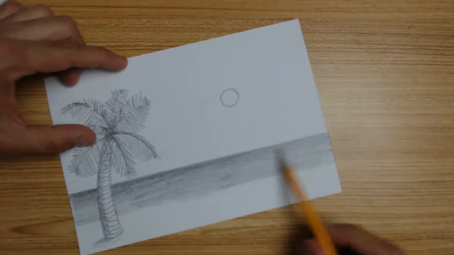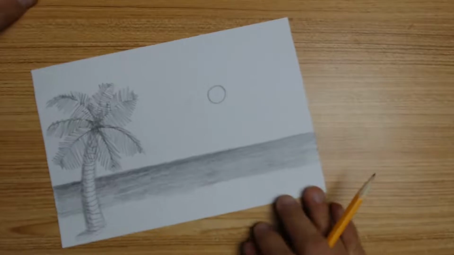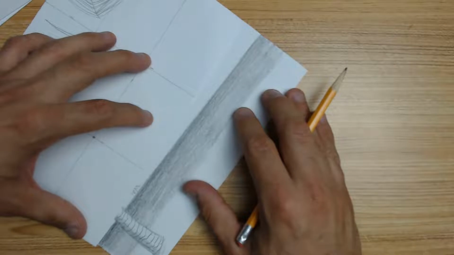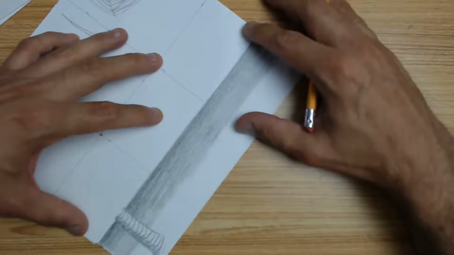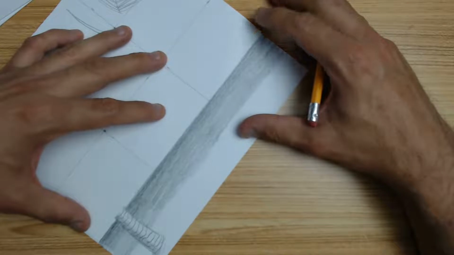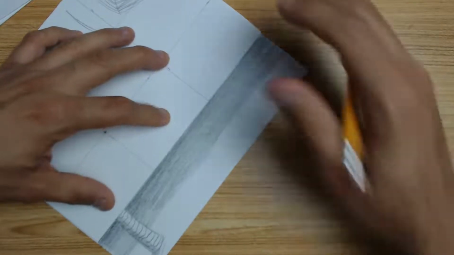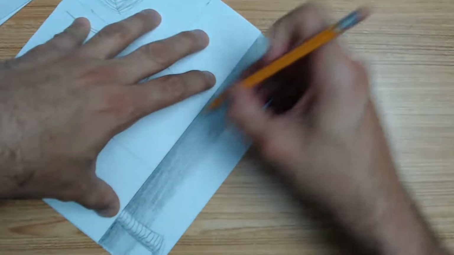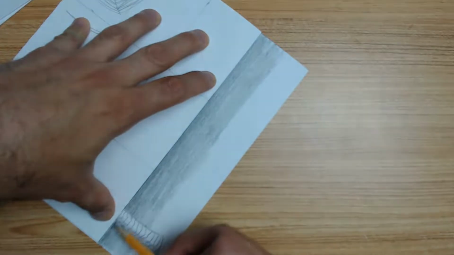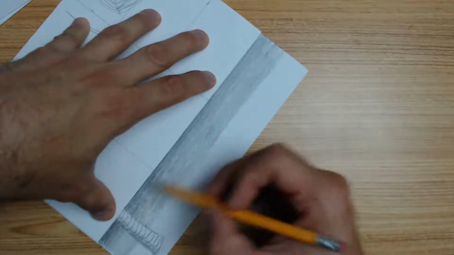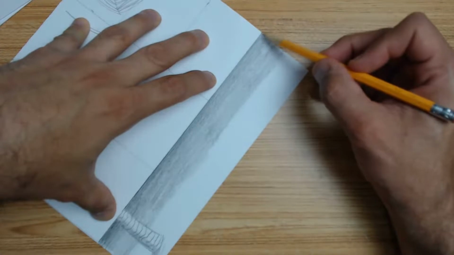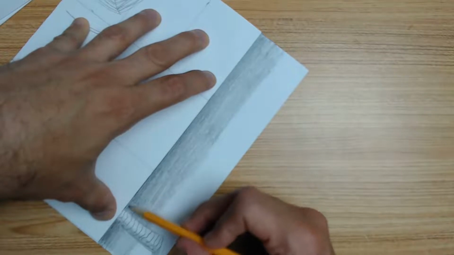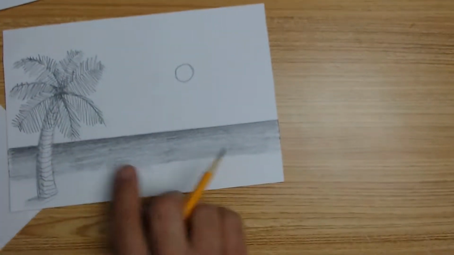Okay, so I'm making this part here a little darker. I'm going to use my paper, remember, and put a line here to make sure that it's straight, to make that line a little darker and straighter. Perfect. You see how it darkened?